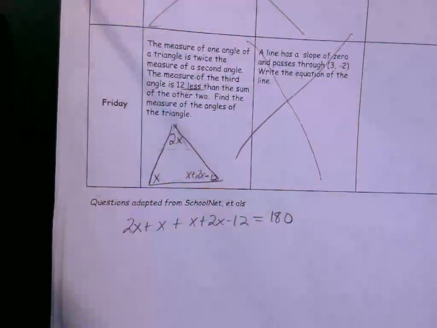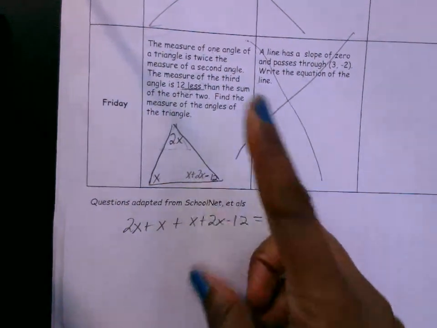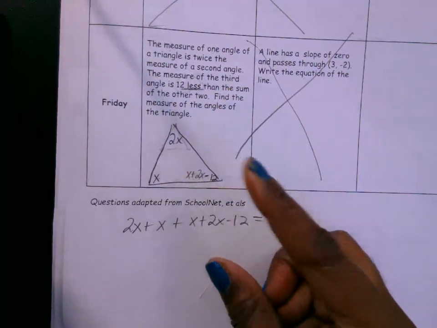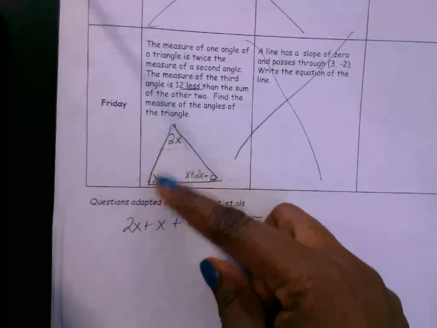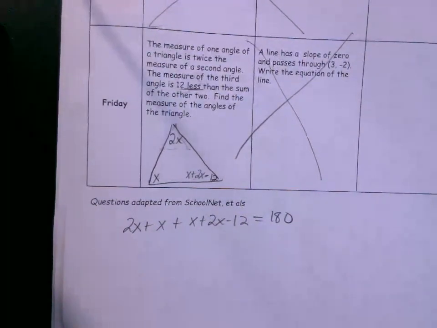Now we're going to solve the equation here. X minus 12 is less than the sum of the third one. This third one, this is the third angle. It is the sum of these two minus 12. That's what that means.